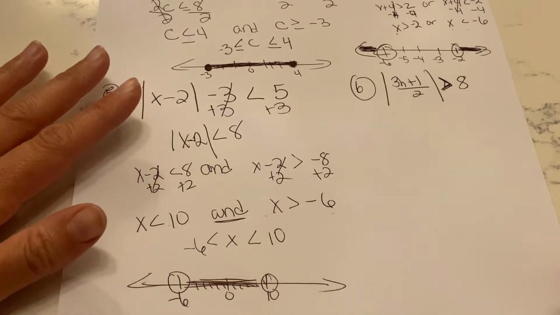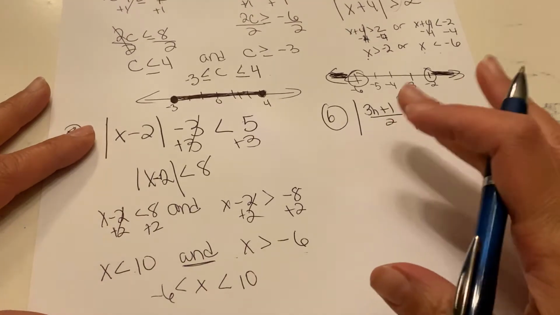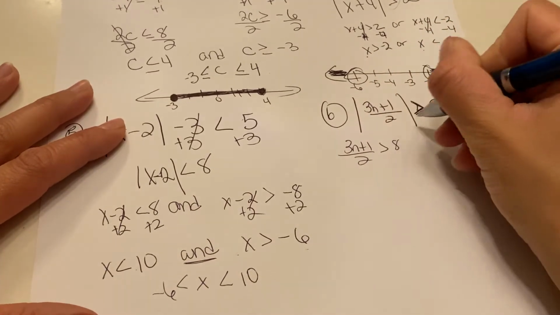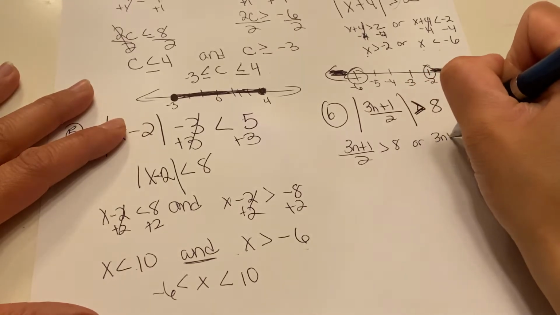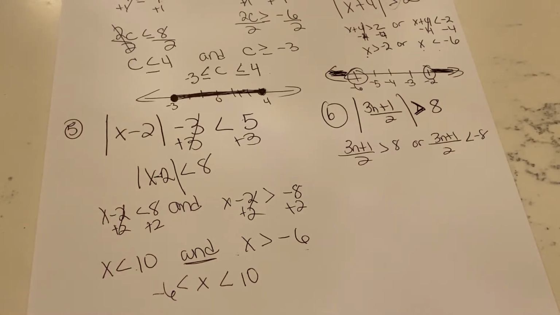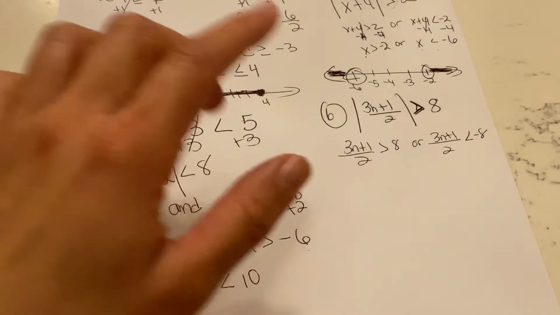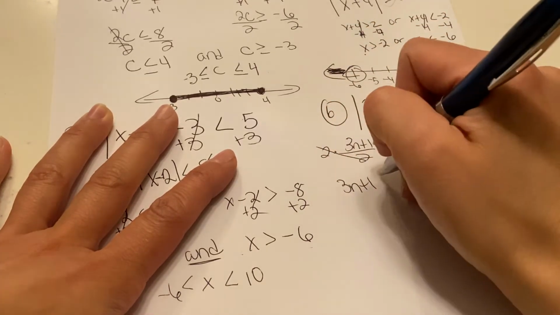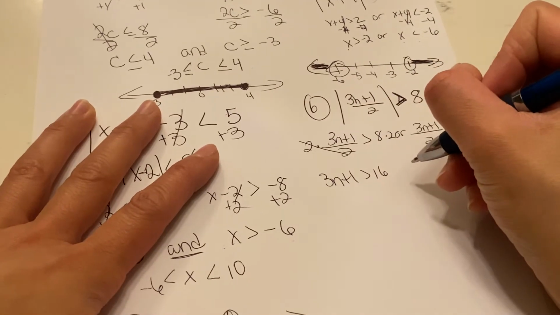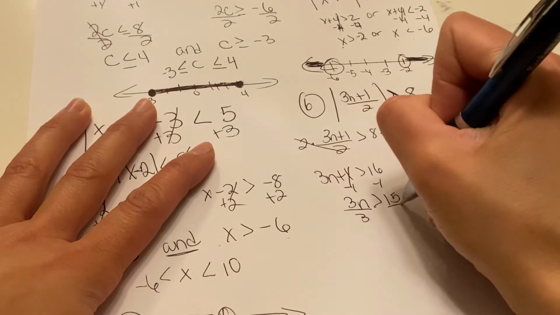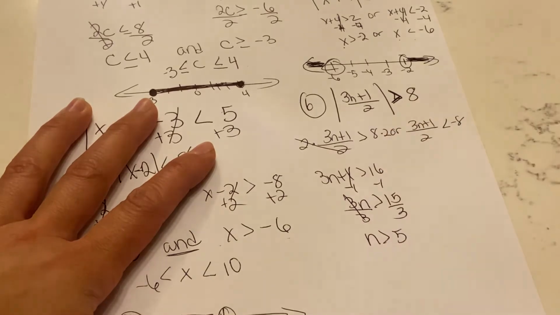All right, last one. So number 6, the absolute value is by itself, so I just split it up. And what is this? Or. So this has a fraction. Let's see who remembers: how do I get rid of a fraction? By multiplying by the denominator. What's the denominator? 2. So I'm going to multiply each side by 2. I get 16. Then I'm going to subtract 1. I get 3n is greater than 15. Divide, and I get n is greater than 5.